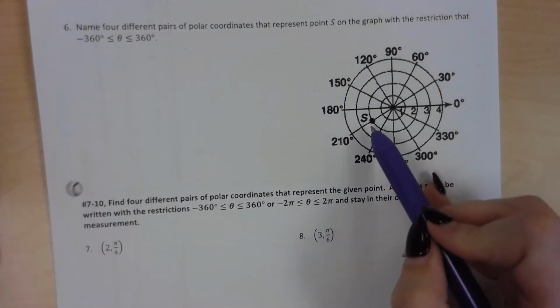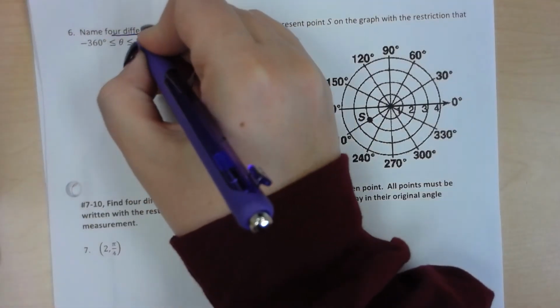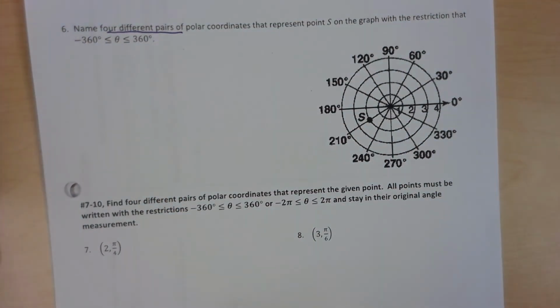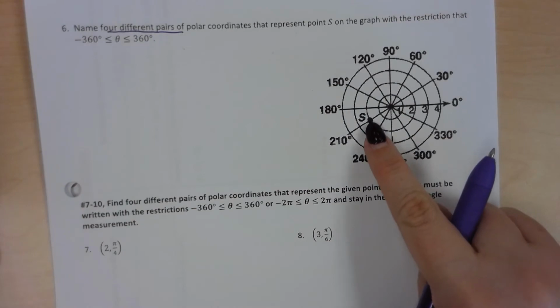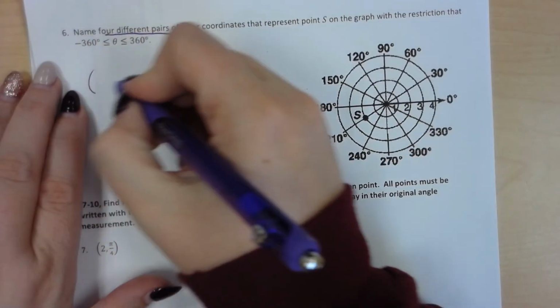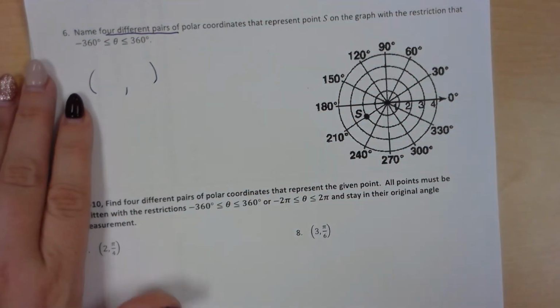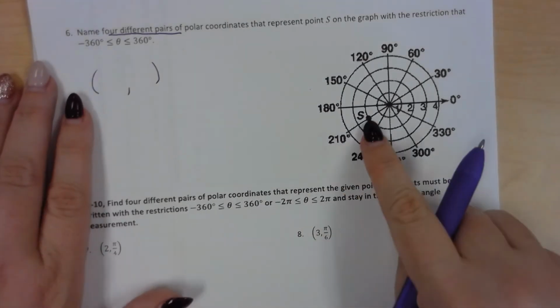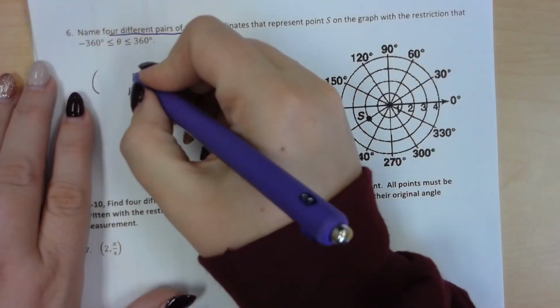So for point S here, I want 4 different ways, 4 different ordered pairs, that I could name this point S. Let's first start off with the most obvious. This here is at the angle 210.